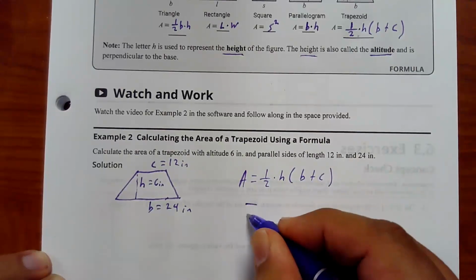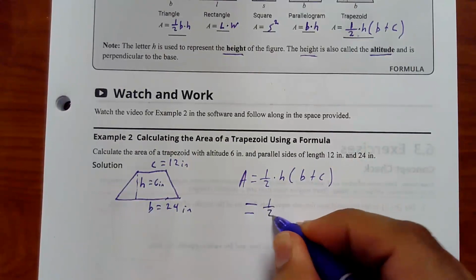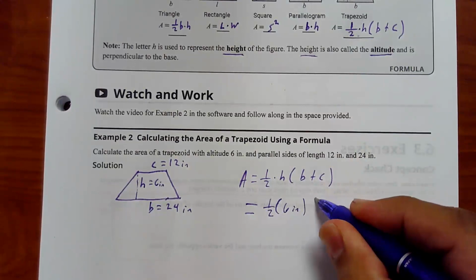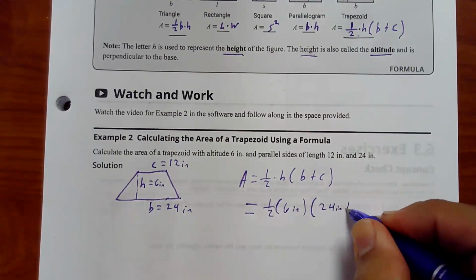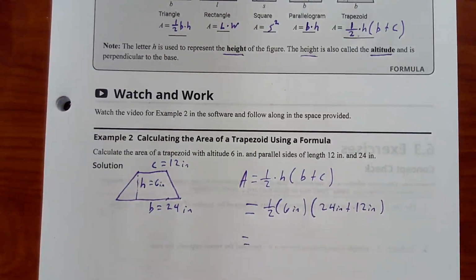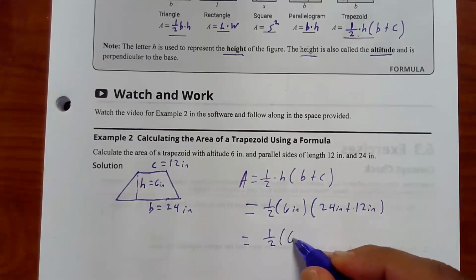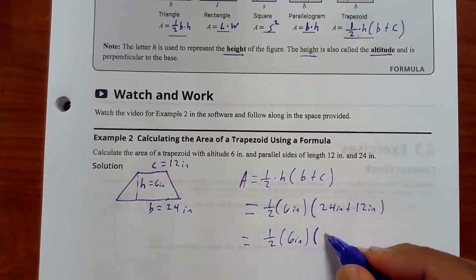So what does your dear Aunt Sally say? What do we do first? I plug it all in and then we focus on which part? B plus C. So work inside the parentheses first. What's 24 plus 12? Sounds right.